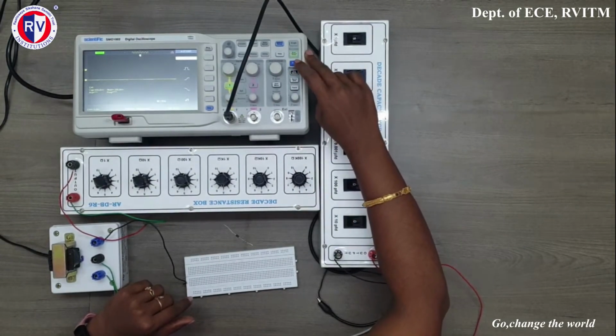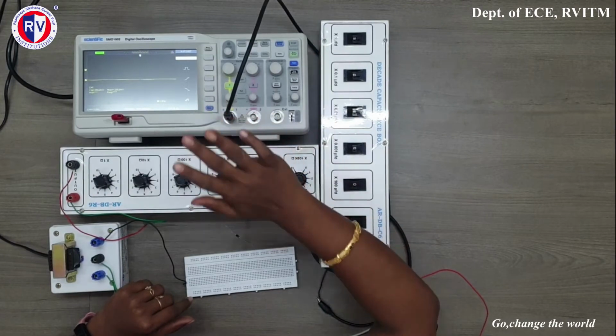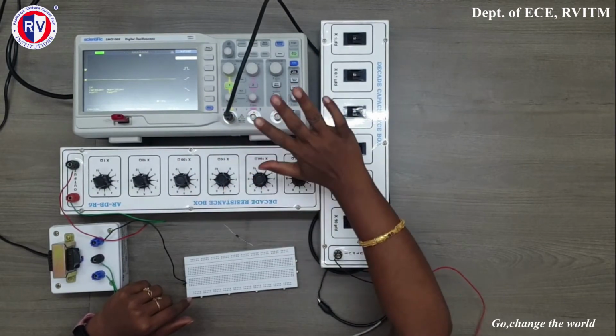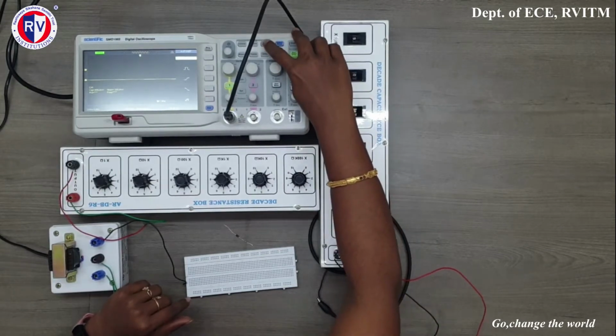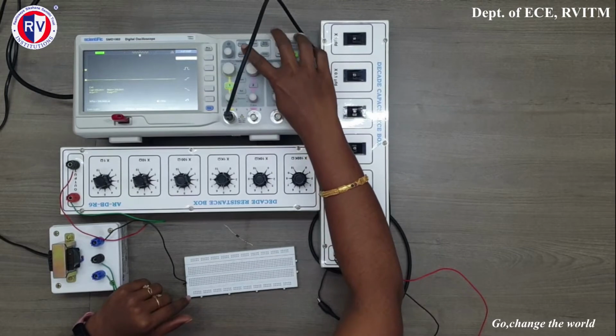When you press auto, the values, that means the voltages, will be shown directly. If we want to save the waveform, we can save using this button, and if you want to measure, you can use this button to measure automatically.